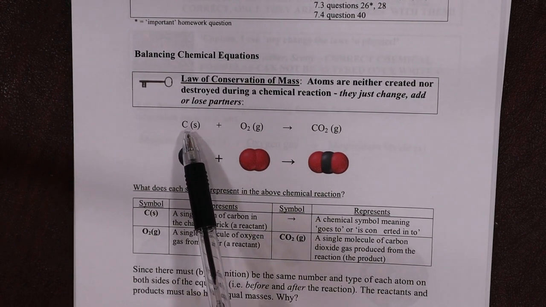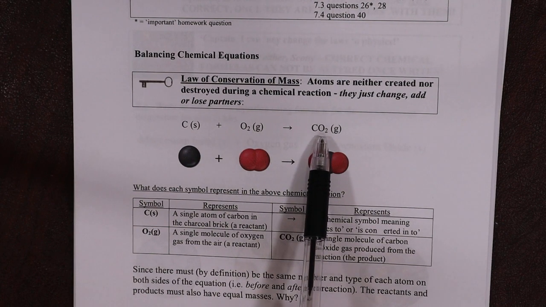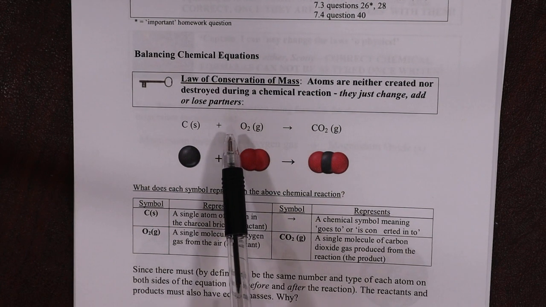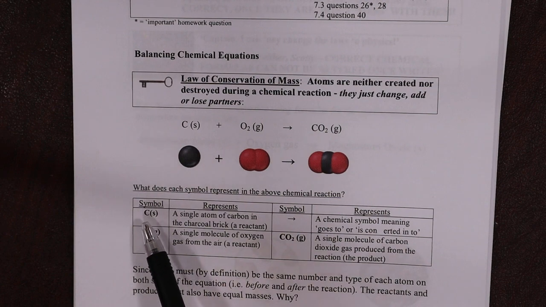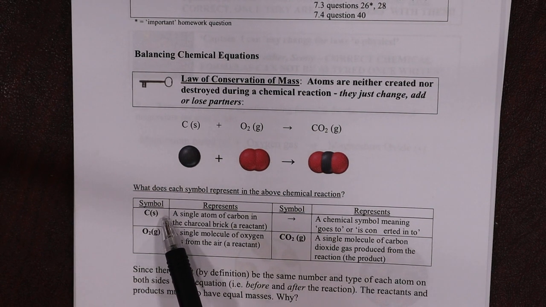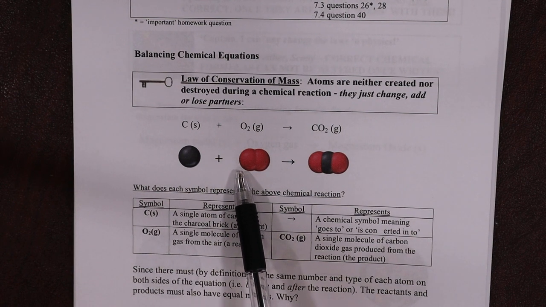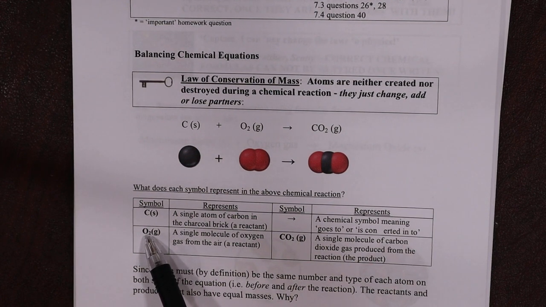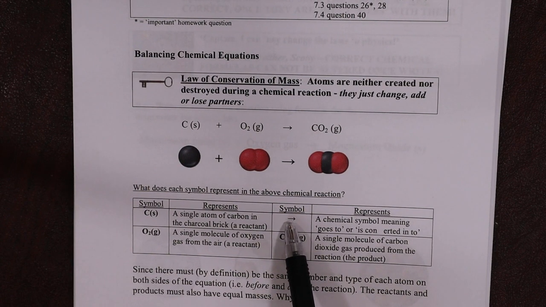Now just a quick reminder, a balanced chemical equation, which was our goal here, has the same number and type of atoms on both sides. We can break this down a little bit. Remember, a carbon just represents a single atom of carbon, C(s). It's a carbon in a solid. Remember our brick example. This is actually the same example from the first week of class, our first ever balanced equation. A molecule of oxygen, there it is, goes to one molecule of CO2.